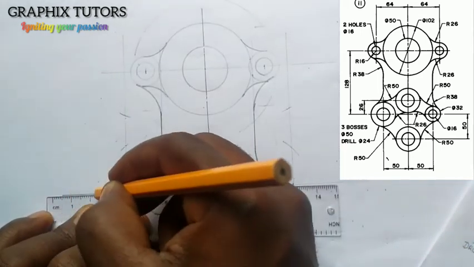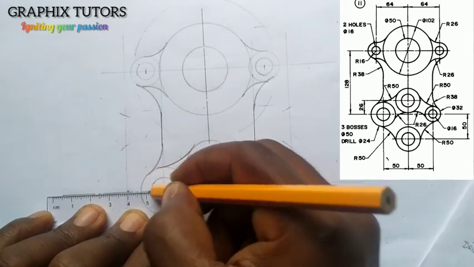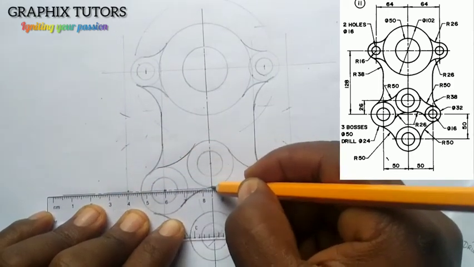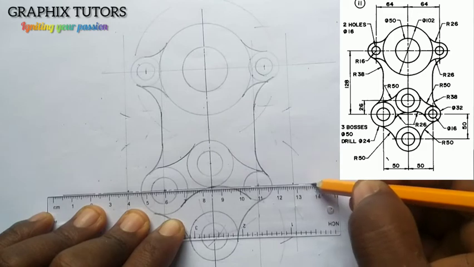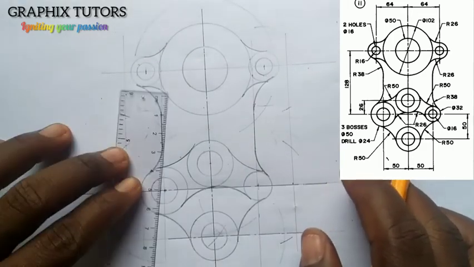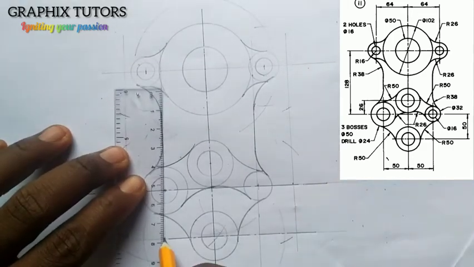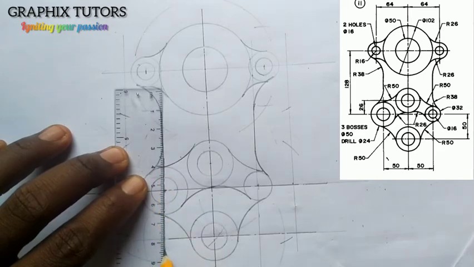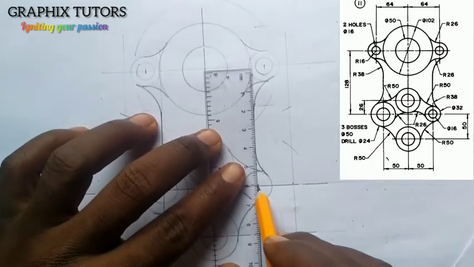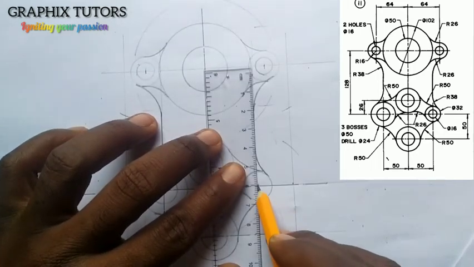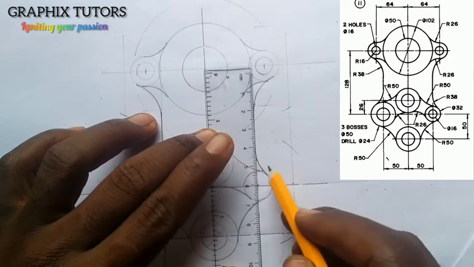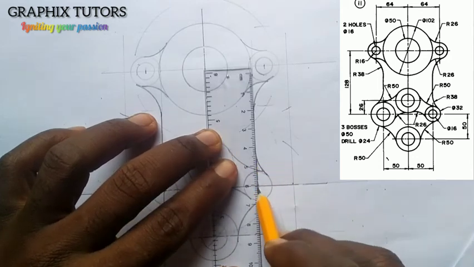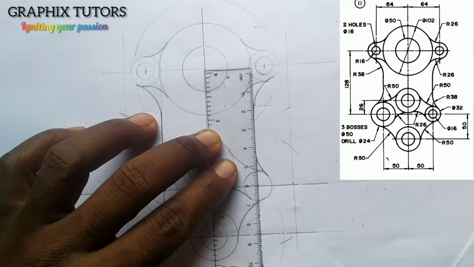I'll have this long, short, long, short, long, short, and so on and so forth, right? So I'll draw this straight down: long, short, long, short. Then here also I'll do the same thing: a long one, short one, long one, short one, and so on.